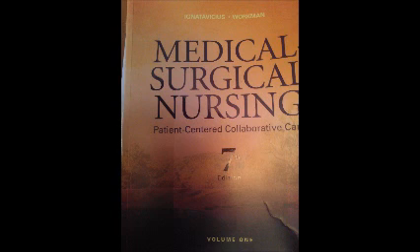If they have side effects such as that nagging cough, then they will prescribe the ARB. Remember, this is more expensive, so usually this one is prescribed first. Our African Americans are at higher risk for another side effect of these meds, and that is angioedema.